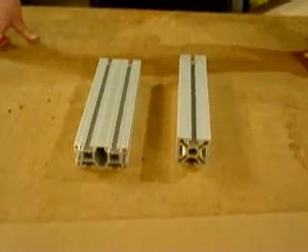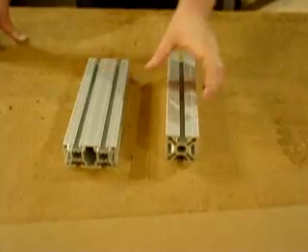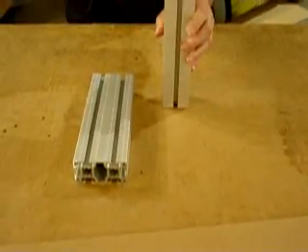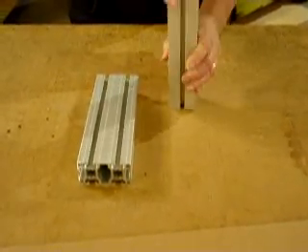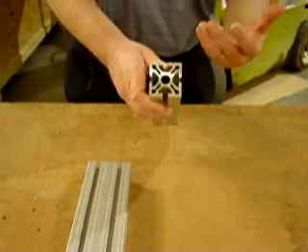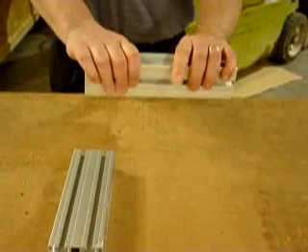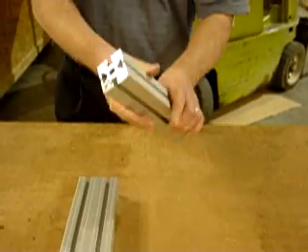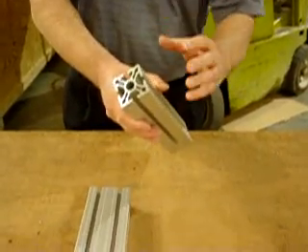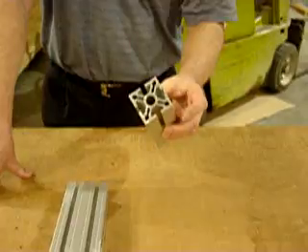So this is part 2 of how loading affects your selection of T-slot profile. In part 1, what we learned is for an axial load like this, the cross-sectional area is important in determining how much load the beam is able to take. And we learned for a bending load like this, not only the amount of material, but also the shape of the material determines how much bending load we're able to take.